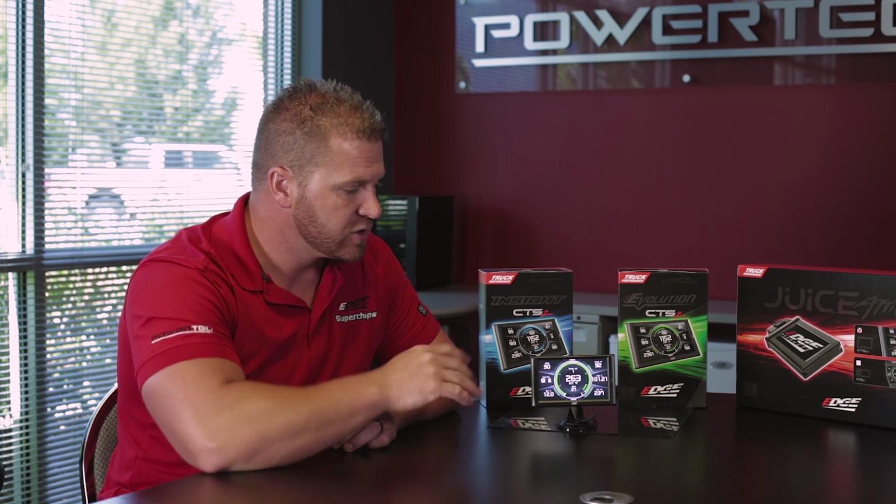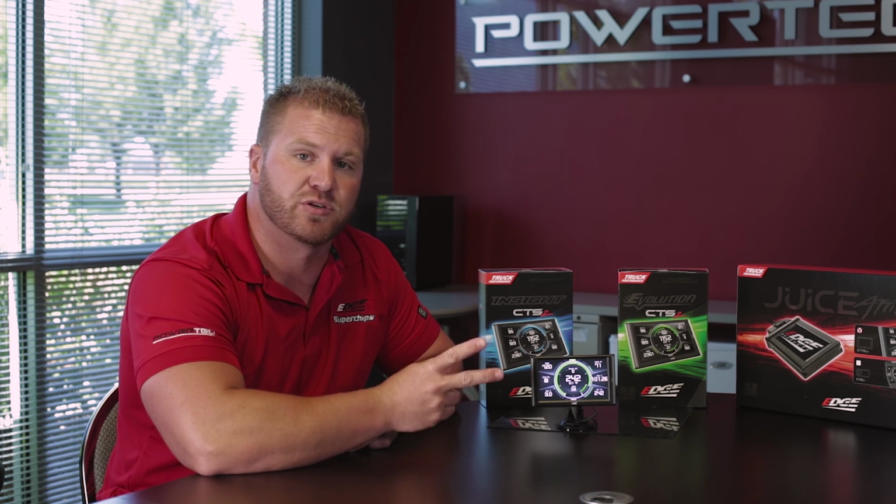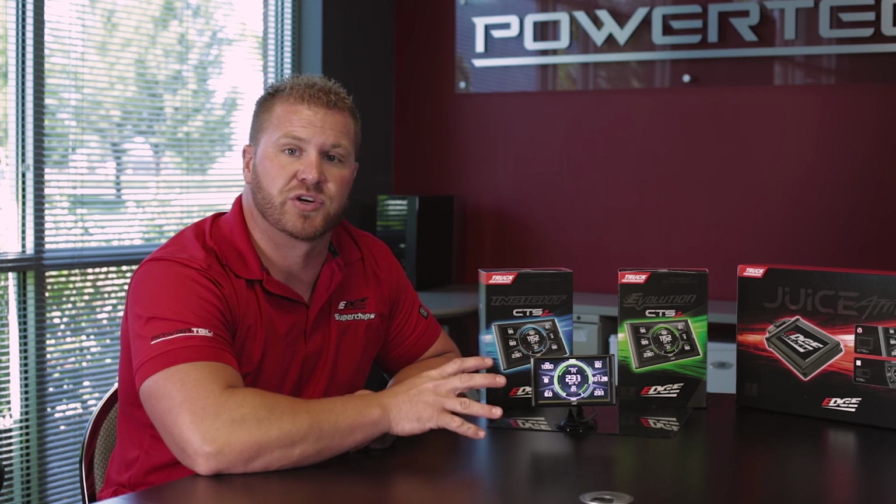Hey, so now with the new CTS2, we have new screen development. With the new screens, we actually have 5 to choose from currently, with more coming down the road. So we're going to show you a couple ways to set up your own screens. Like we talked about earlier, you can set up 2 different screens at one time. So we're going to show you how to change those screens and set it up for your liking.